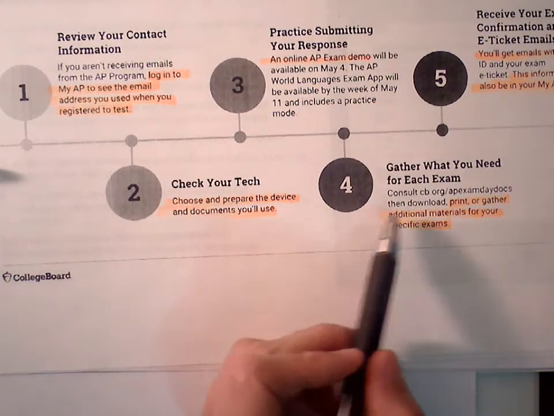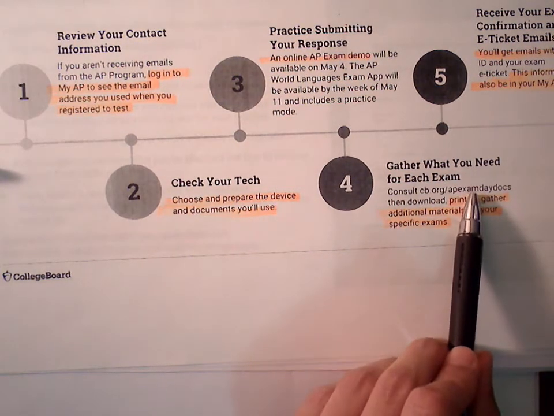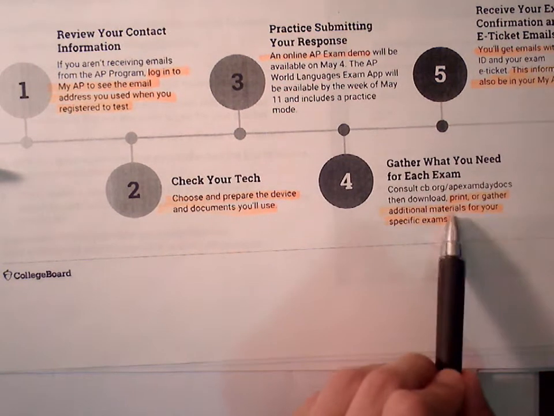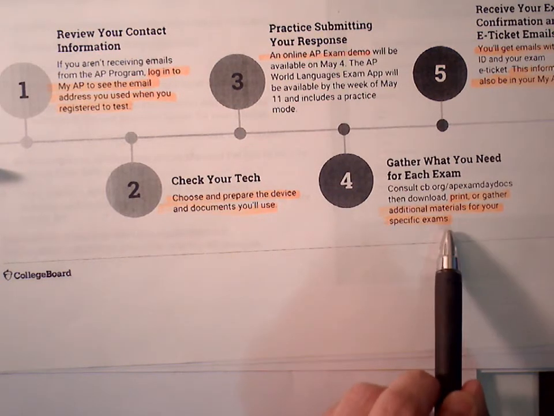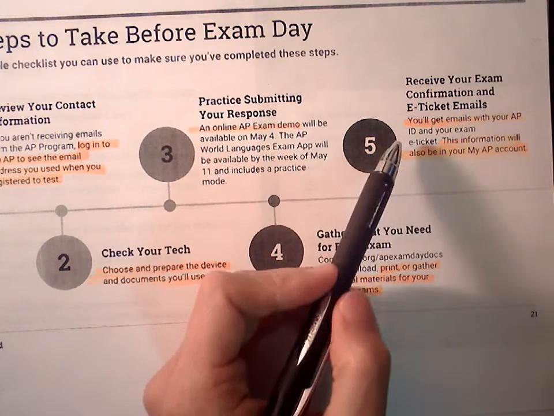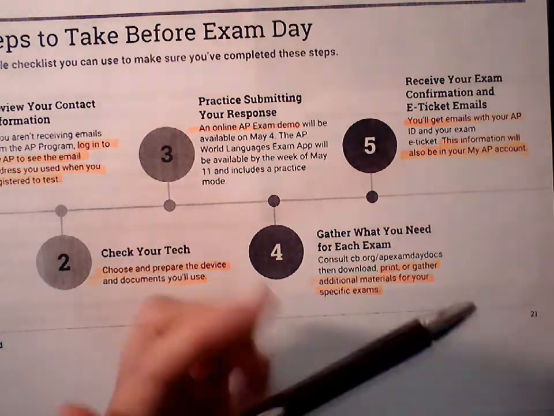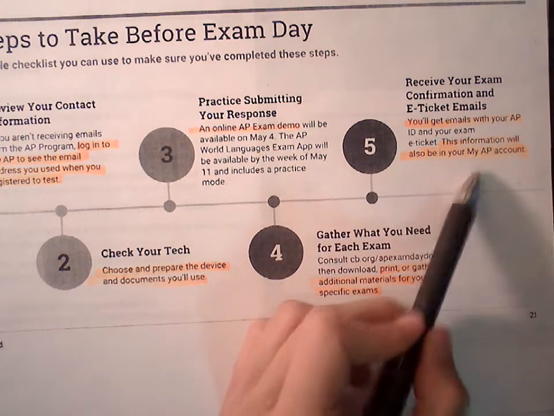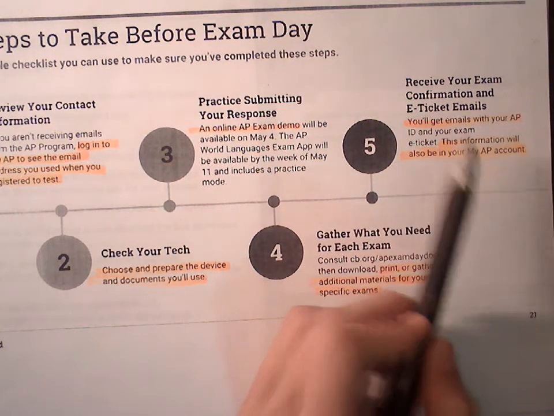Okay, and then you're going to gather what you need for each exam. Exam day docs. I think for us, we're not going to need a whole lot of documents, but hopefully we're gathering additional material to help you prepare and have all the resources you need in front of you for the AP exam. Also, make sure you are receiving that e-ticket email, which you will get on May 10th, 2 days before your AP exam. You can also pull this e-ticket information from your My AP account on May 10th as well.